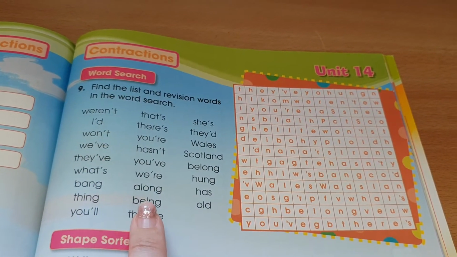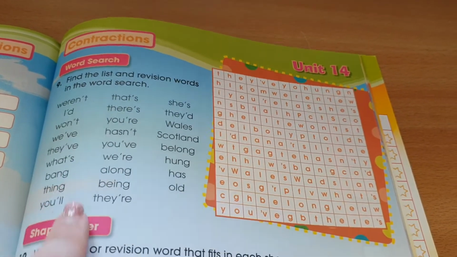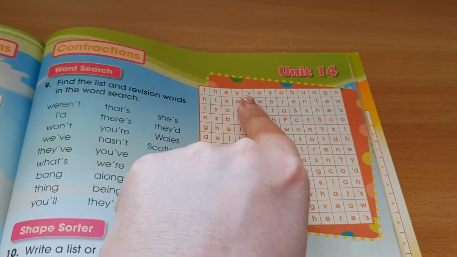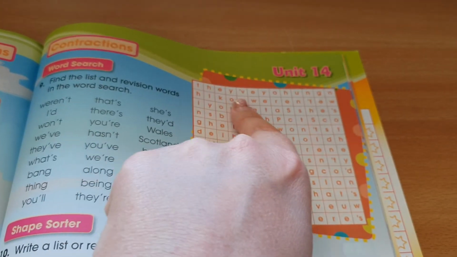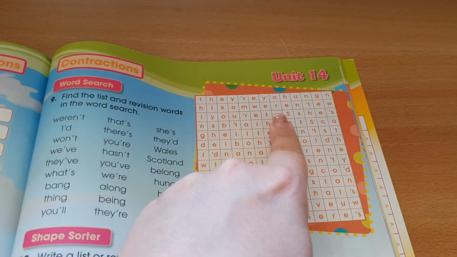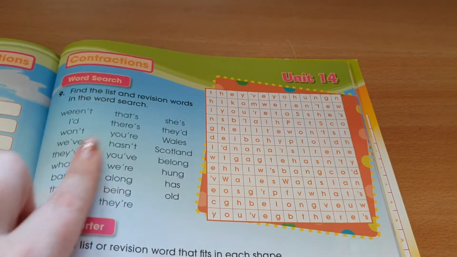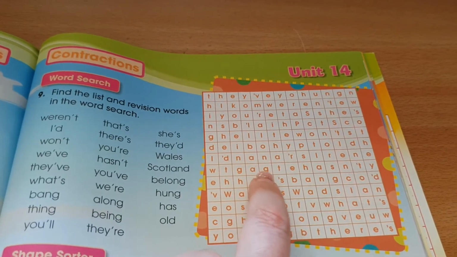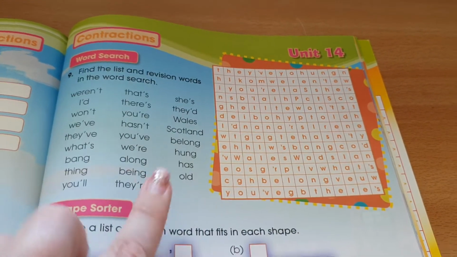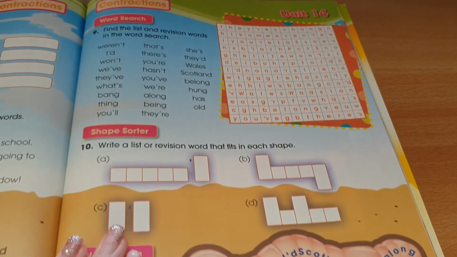But that's a really good way of doing it, especially if there's one that you can't find at the end. Remember, if you can't find one, go on to one of the others and come back. Start at the top, work your way along, then along the second line, third line, and so on until you find the first letter, and then work your way around until you see if the second letter's there.